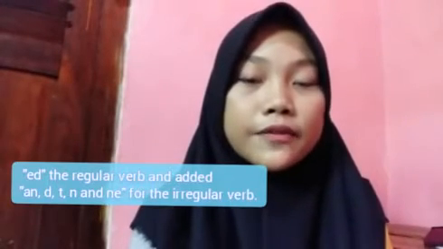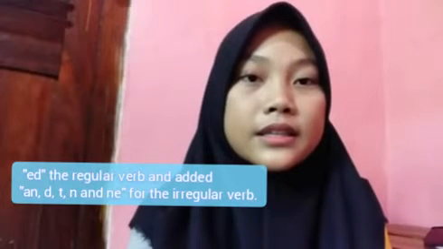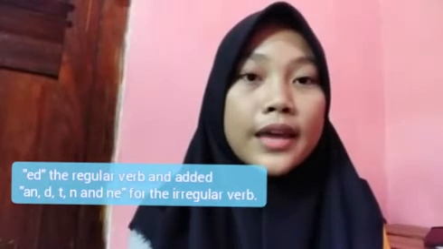The first is simple past tense. The simple past tense is used to denote events that occurred in the past, and this simple past tense sentence structure always uses verb 2 and the past auxiliary. So, what is verb 2? Verb 2 is the basic form of the verb with the addition of ed for the regular verb, and ed, t, d, n, or ne for the irregular verb. Let's look at the formula for these tenses.